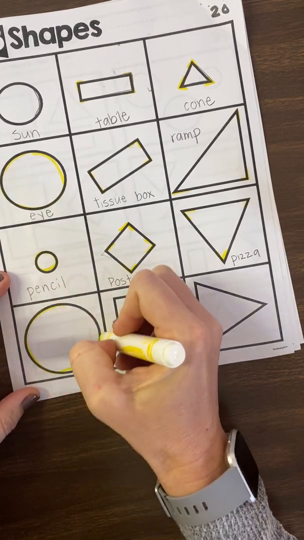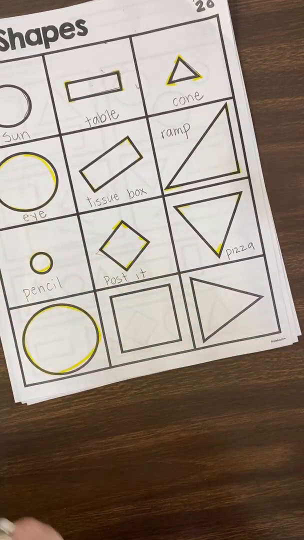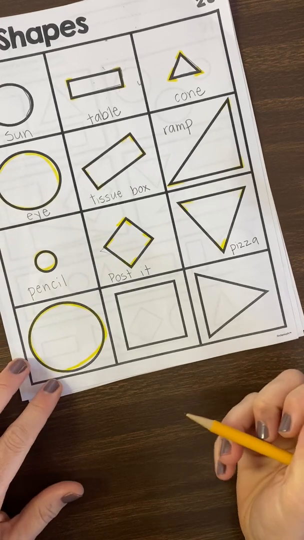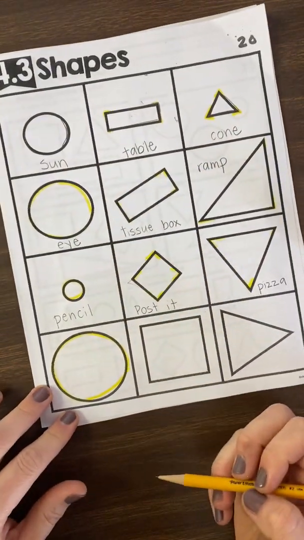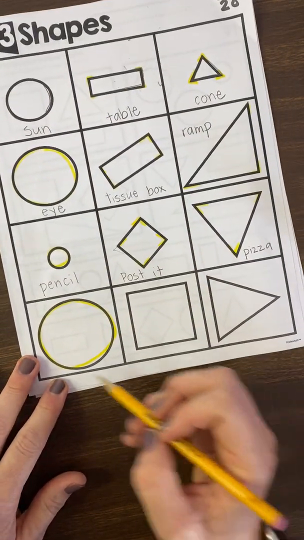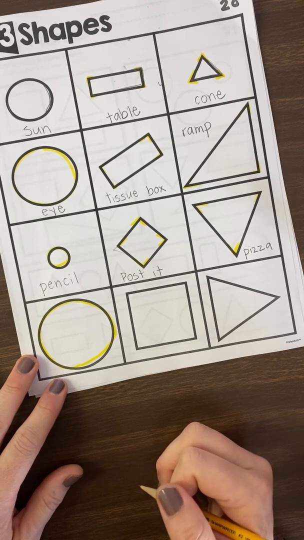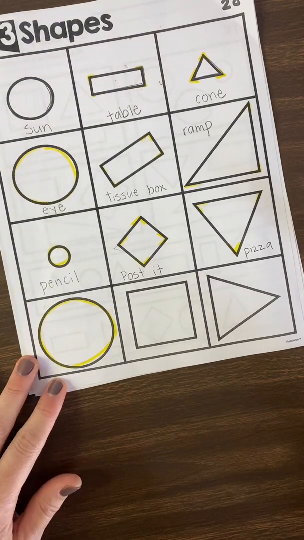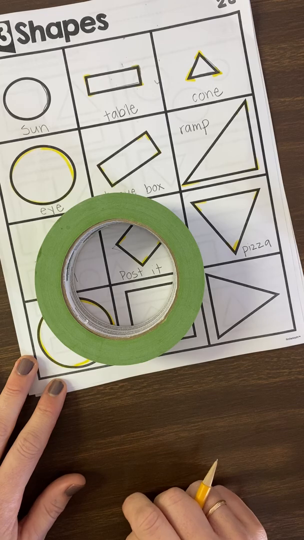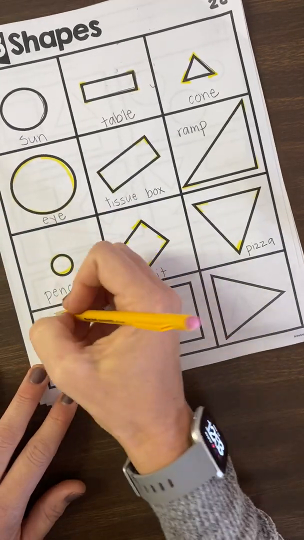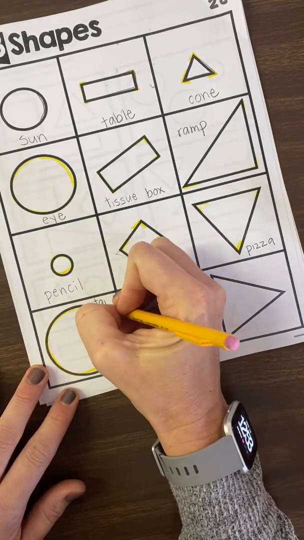Now it's kind of a bigger circle. Maybe I could write Jupiter or something. Even though my eye is bigger than the sun, that's a little weird, but we could just come up with anything that's a circle. You know what? I see this right here. That's a circle. Tape. I'm going to write tape.